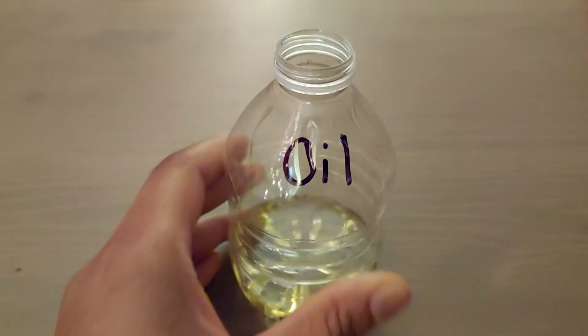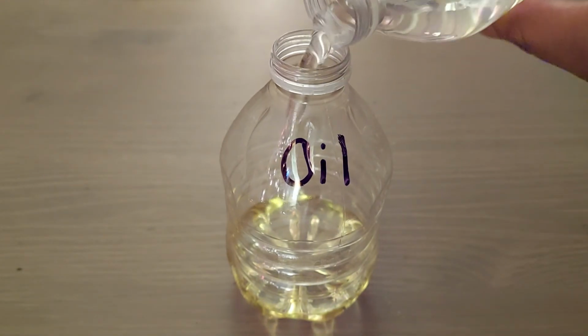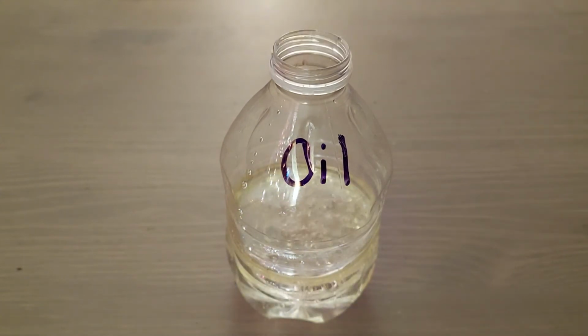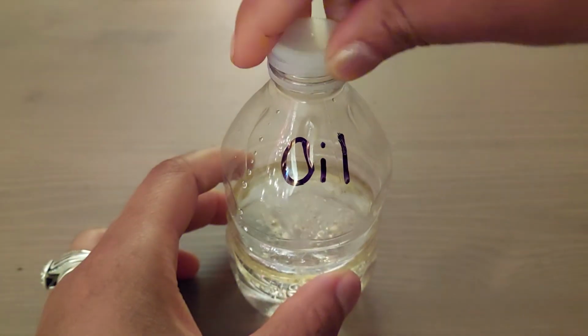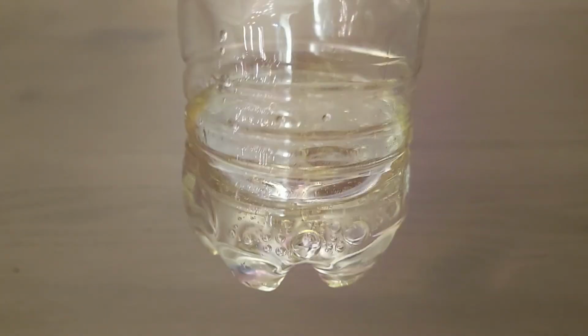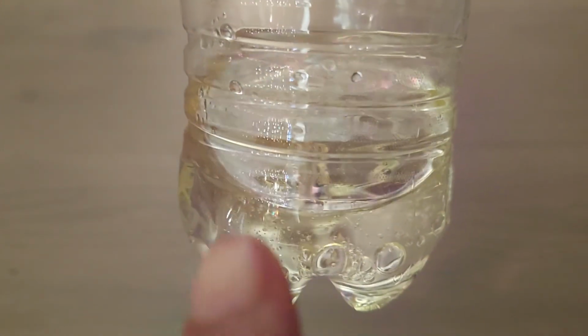I'm going to uncover this, place in our water, and then we're going to take a closer look. I see some things are already starting to happen. Let's take a closer look. Okay, as you can see in the bottle, there are some bubbles forming already inside.